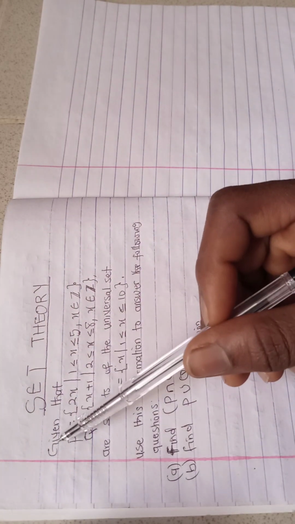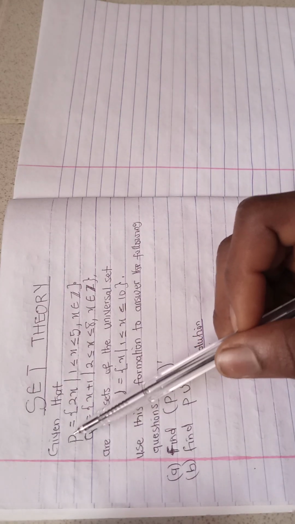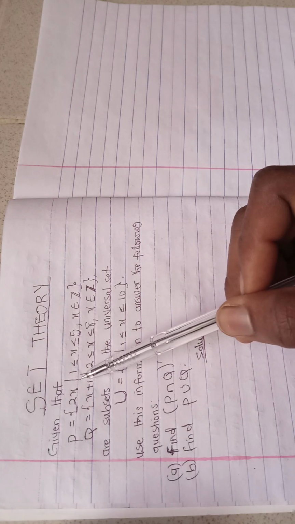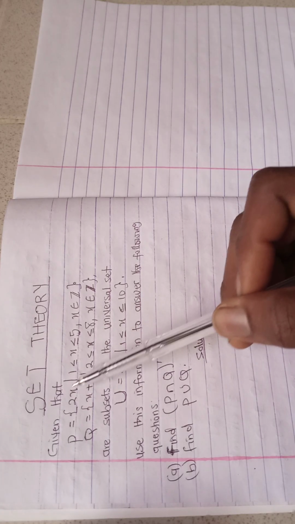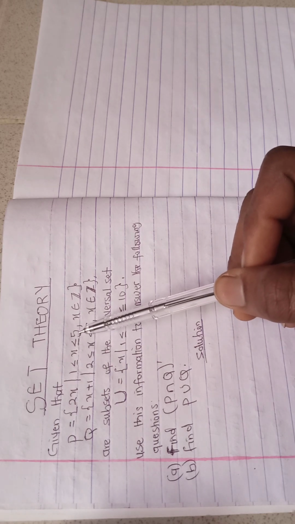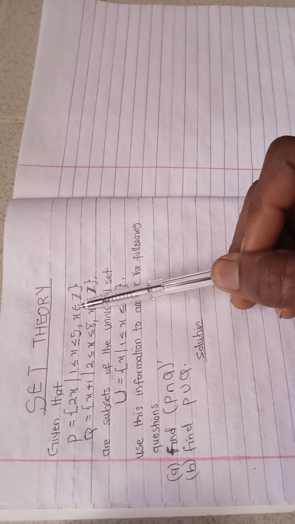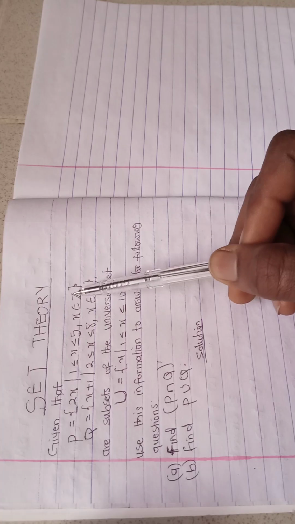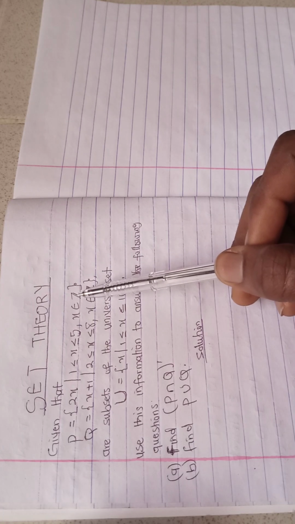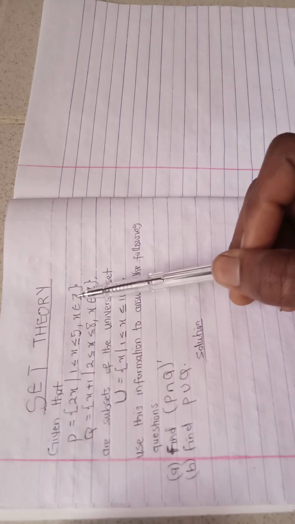So today, the question says: given that P equals {2x such that 1 ≤ x ≤ 5, for x an element of Z}. Anywhere you see this Z, it means the set of integers, so all the elements in this set are integers.